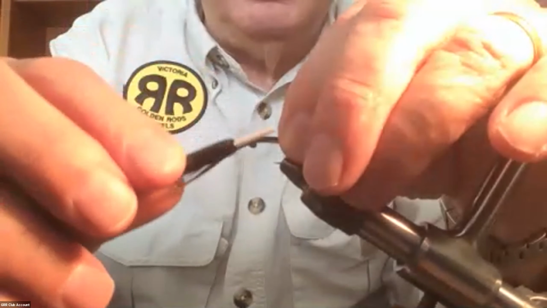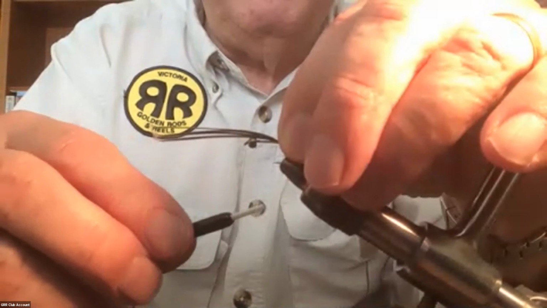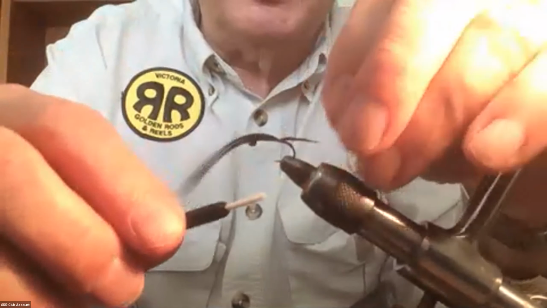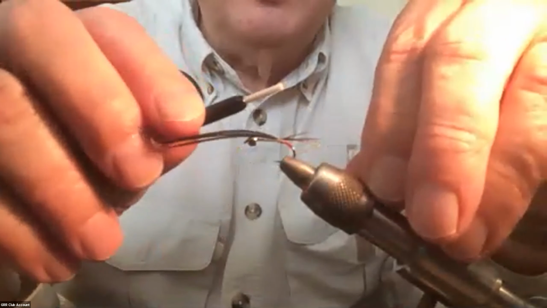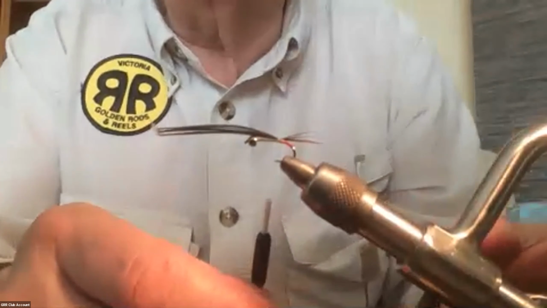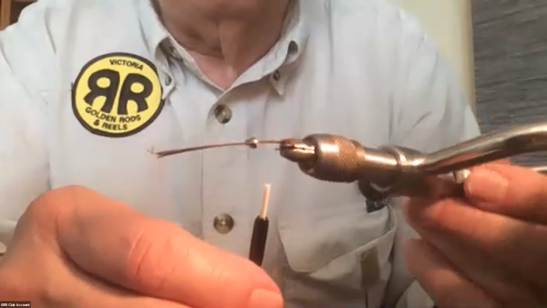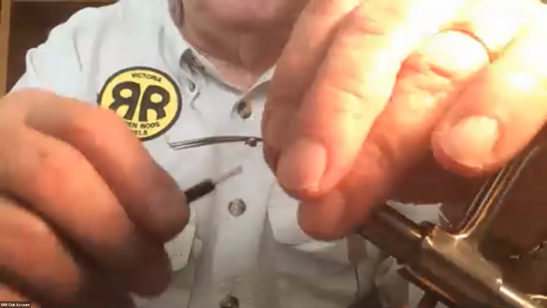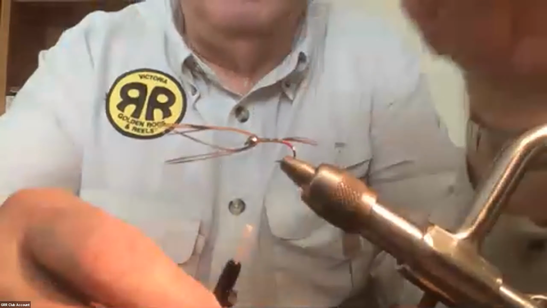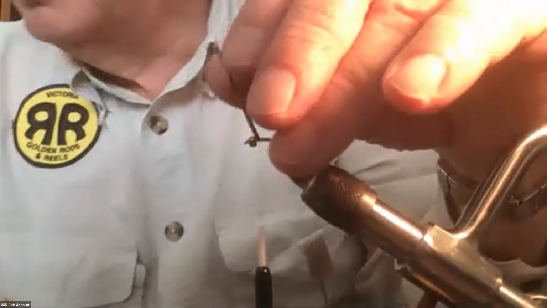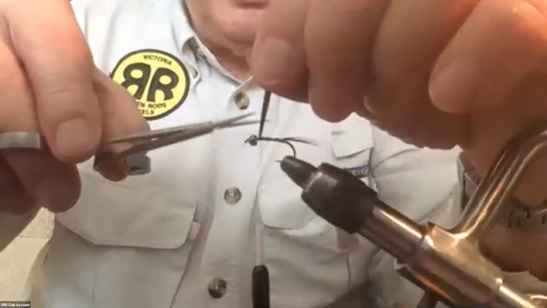I'm going to make a nice soft loop over top of that. And then I'm going to wrap back until it forces that pheasant tail up against that little bump. And as soon as I do that, you'll see how the tail splays out. And then I'm going to just gently wrap over top of that, the butt ends of that, right up to the bead. And I'm going to trim that off.